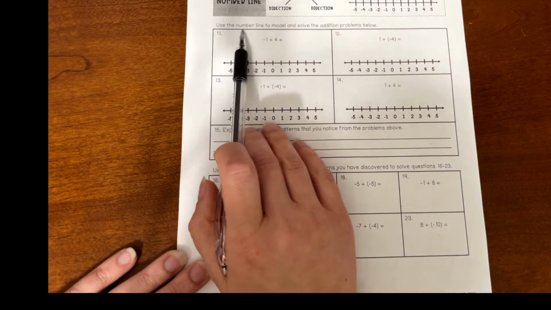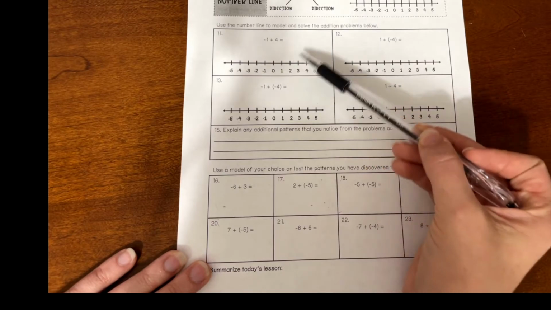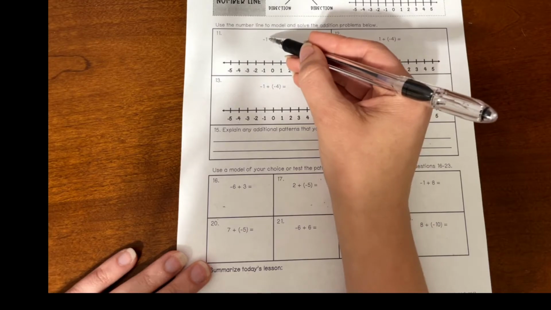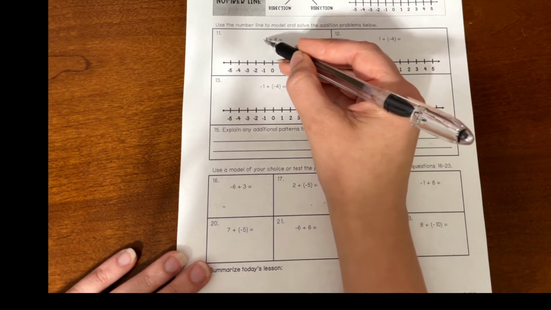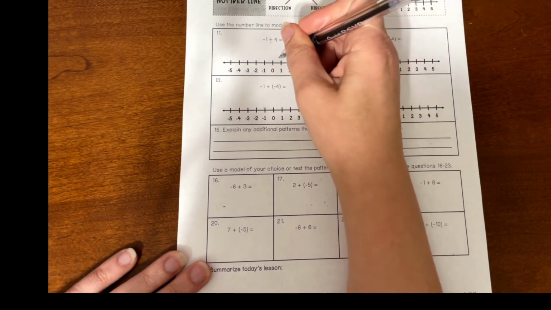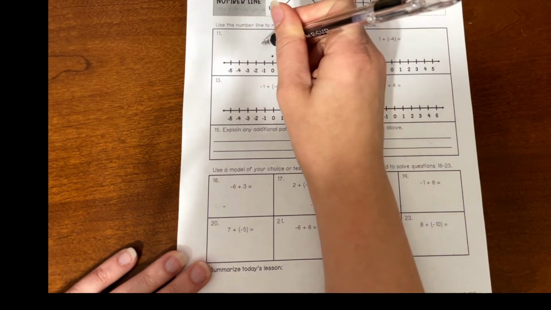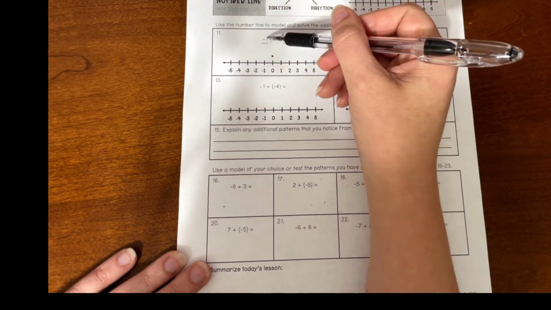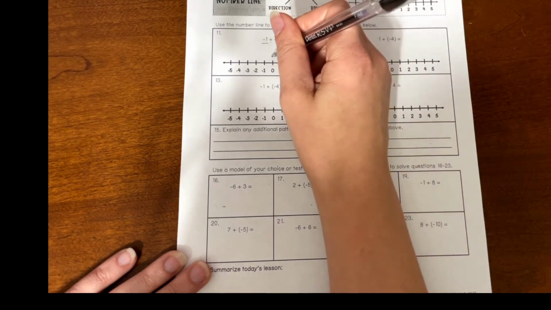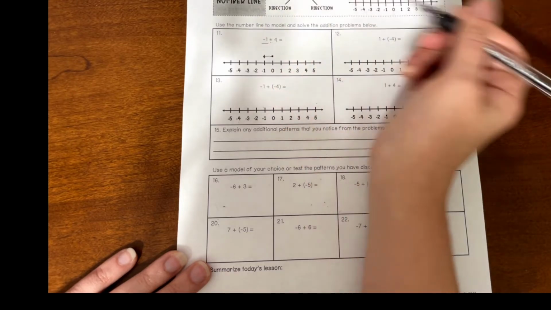Number 11 says use the number line to model and solve the addition problems below. So they want us to draw it out, but they also want us to write the solution. So when I'm looking at this question, number 11, it says -1 plus 4. I always am going to have 2 lines on my number line. My first integer, I start at 0. And when I look at my first integer, I'm going to be going 1 space. And the negative tells me I'm going to the left 1 space. So I'm just going to draw my arrow to -1.